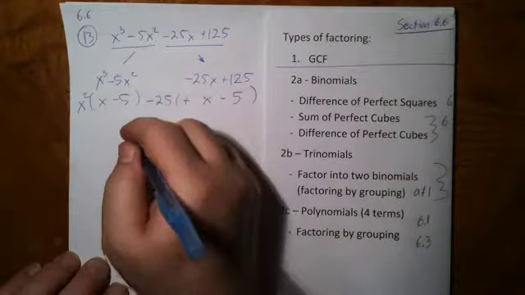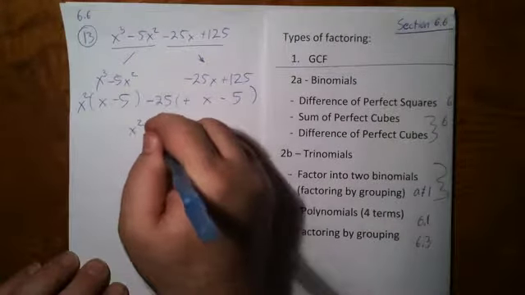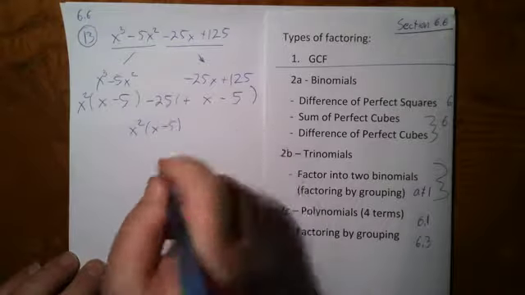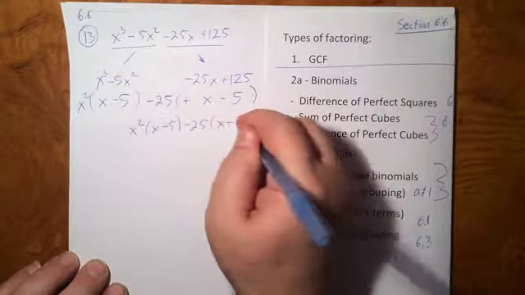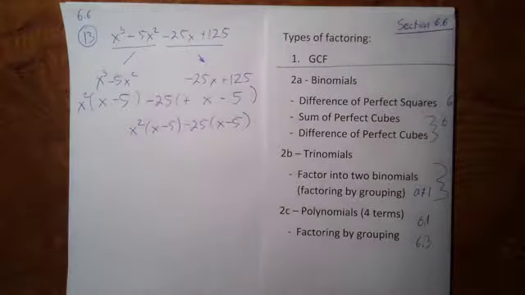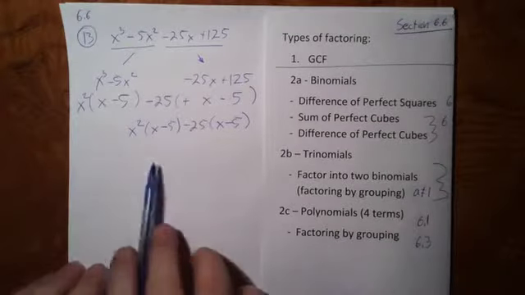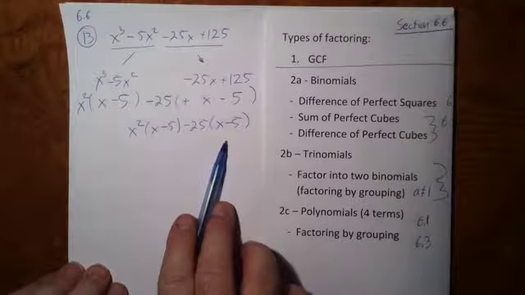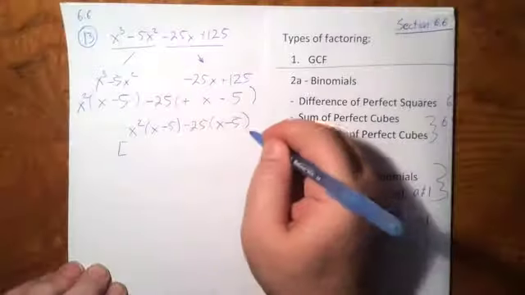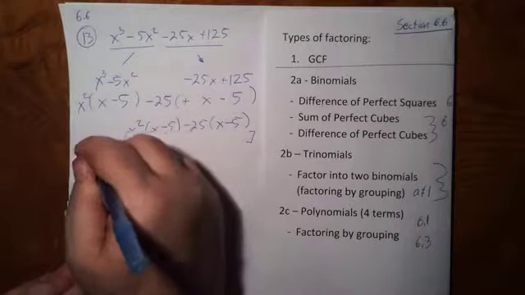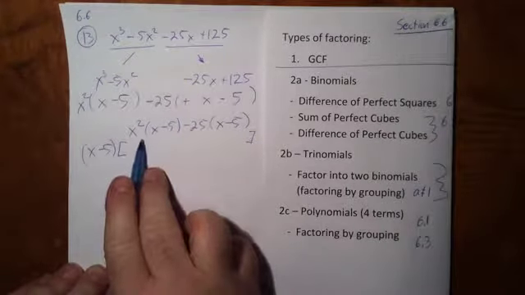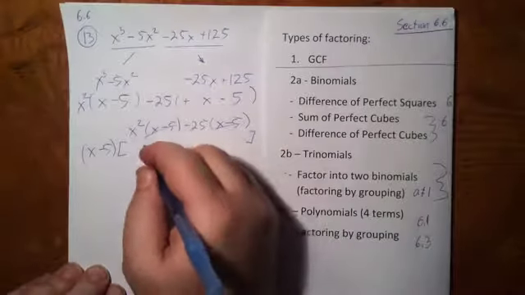Rewriting this, I get x squared times x minus 5 minus 25 times x minus 5. And now, when I factor out the common factor of x minus 5, I find I have left inside x squared minus 25.